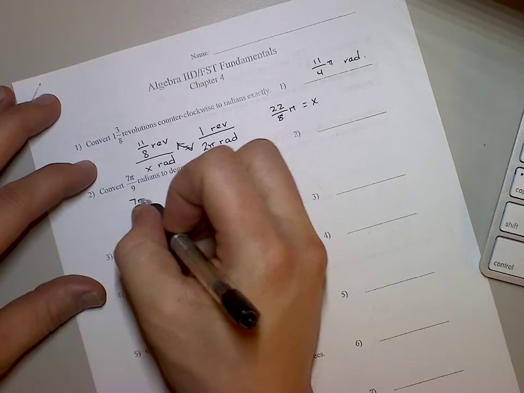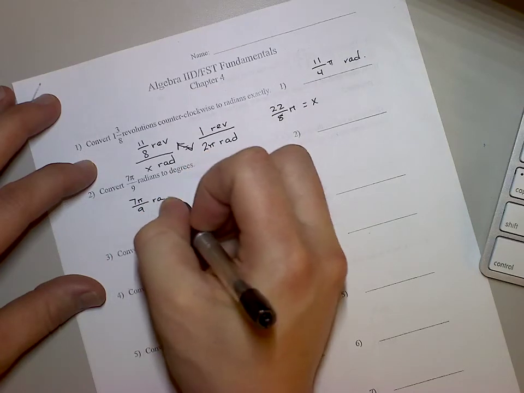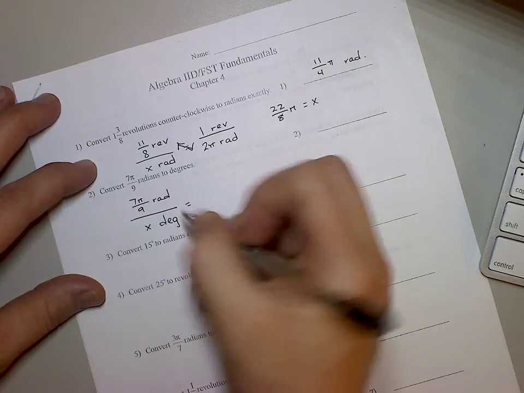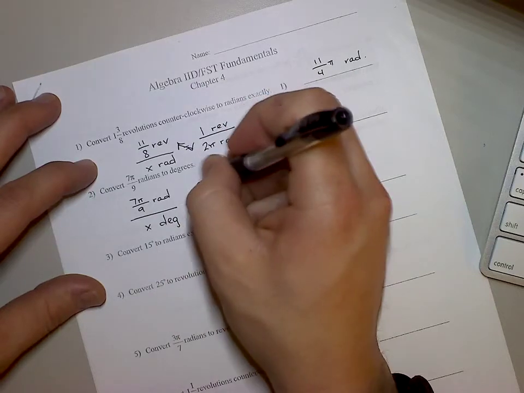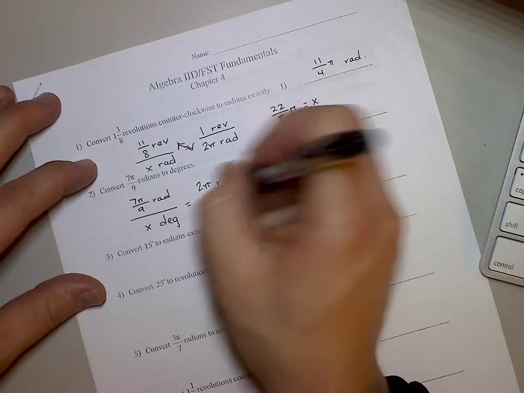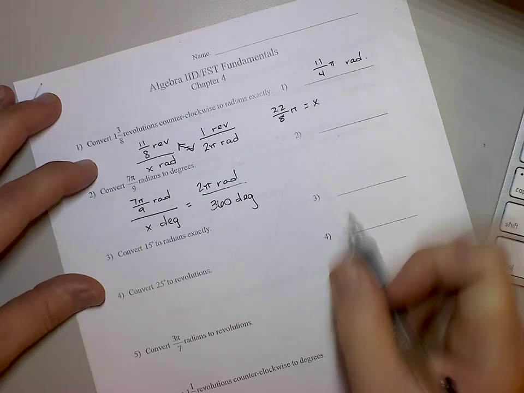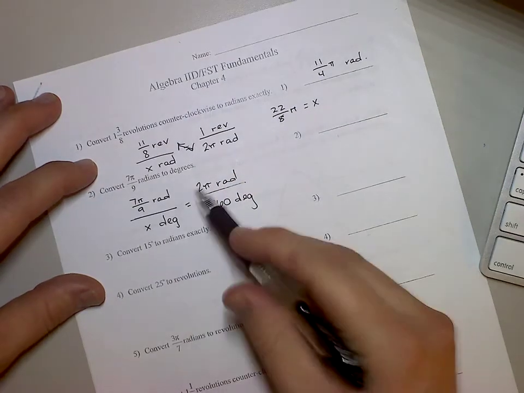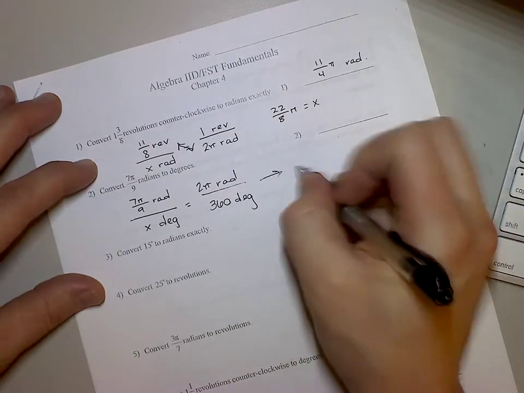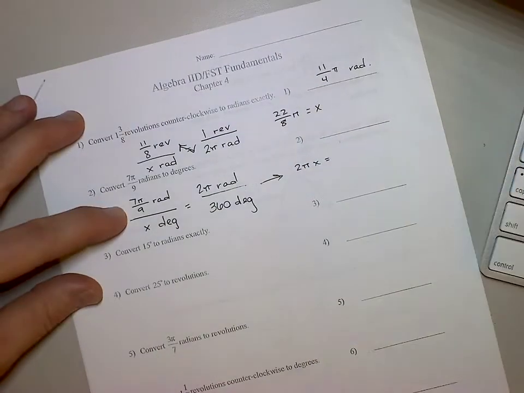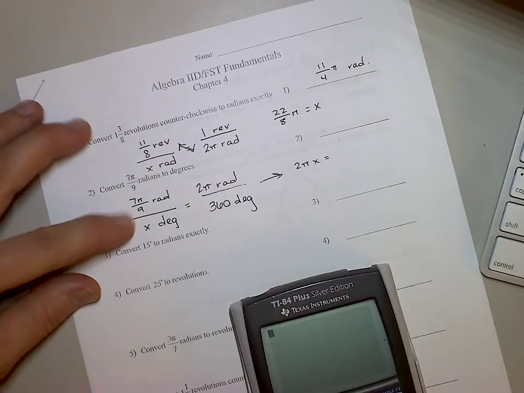Take what you're given, 7 pi over 9, that's radians. I want to figure out how many degrees that is, so I put x degrees on the bottom. Once again, once around the circle is 2 pi radians. Once around the circle is 360 degrees. At this point, we're going to cross multiply. 2 pi times x equals 7/9 pi times 360.